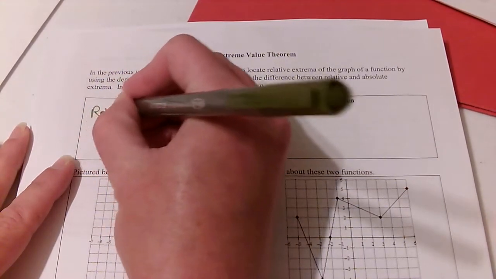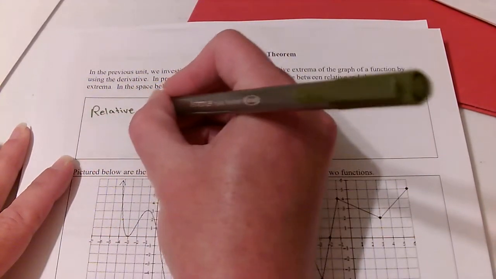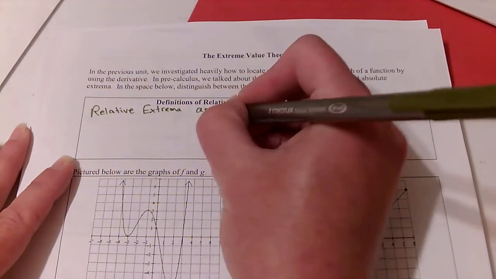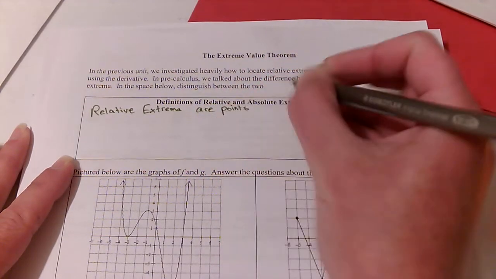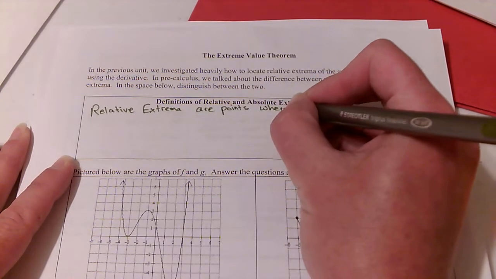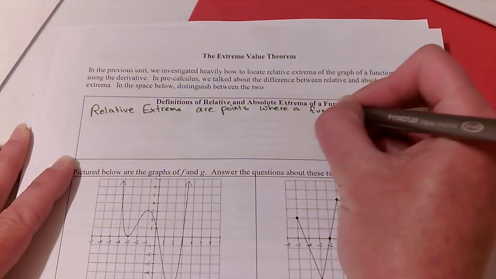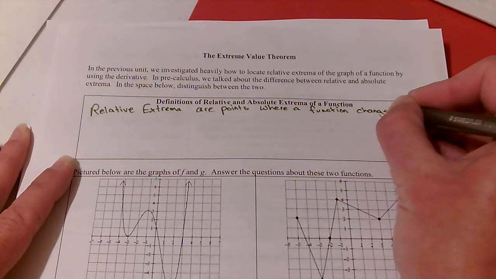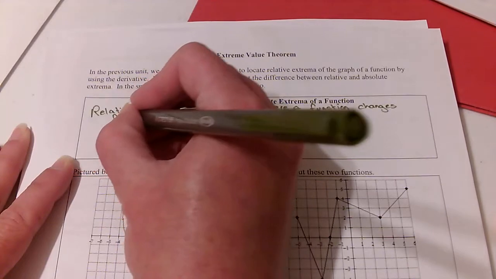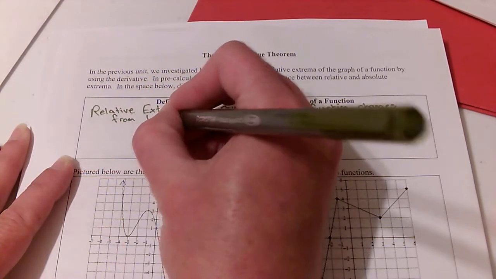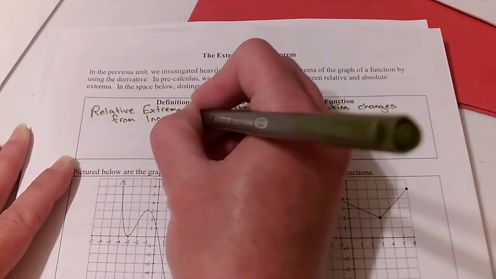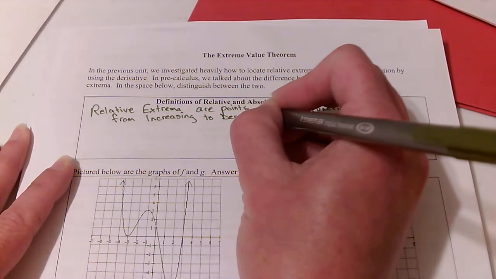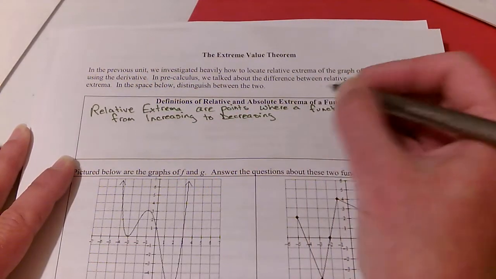Relative extrema are points where a function changes from increasing to decreasing, or vice versa.